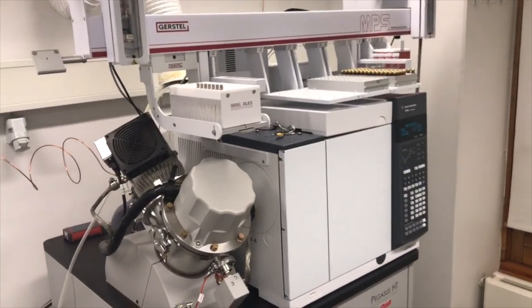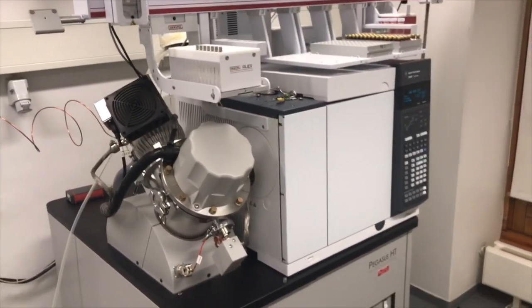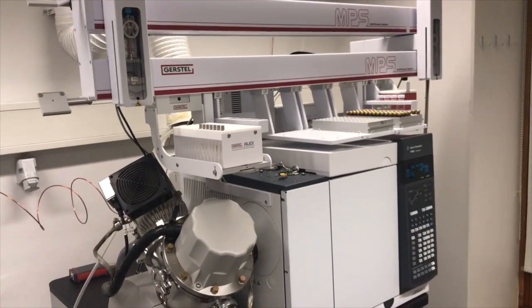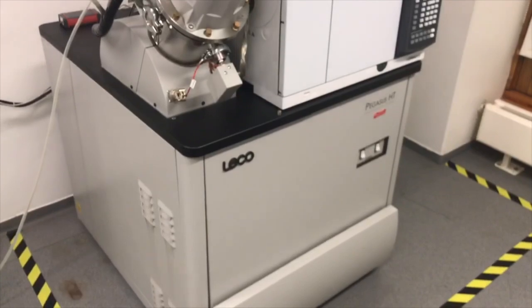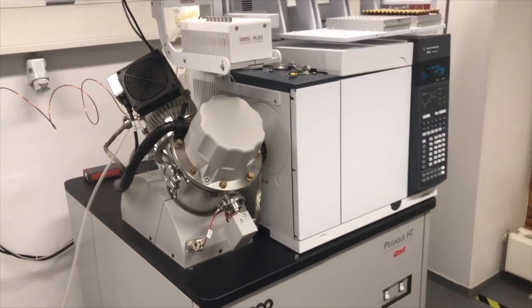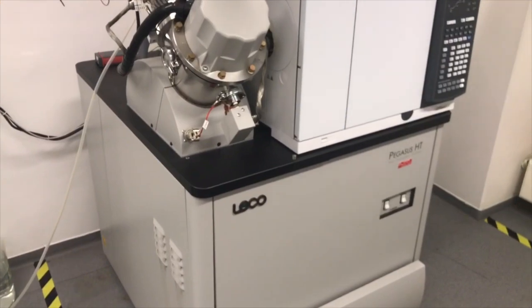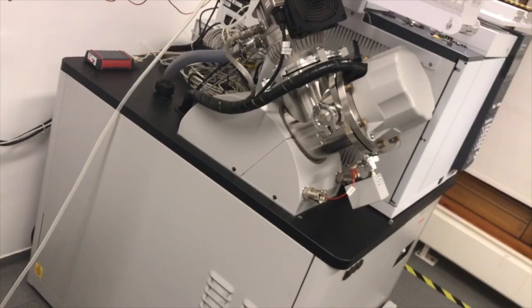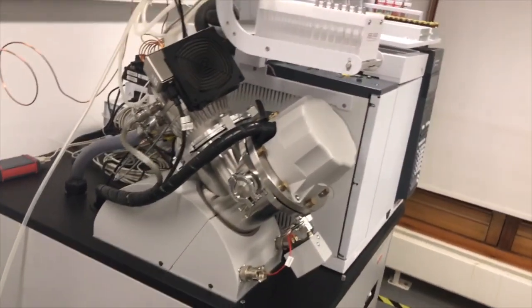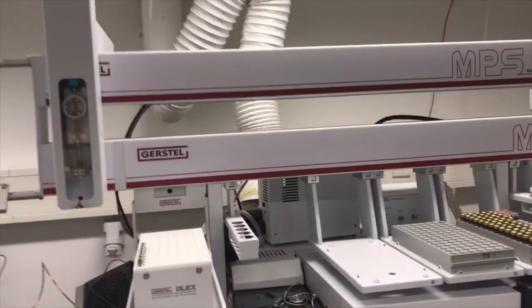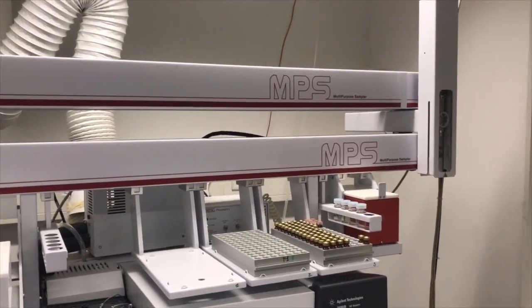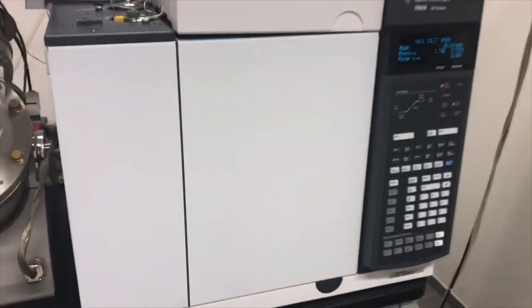Okay, in this video I just want to show you another model of the GC-MS instrument. It's exactly the same generation of the instrument, but you can see it's much more modern, and it's also big in size. So instead of a quadrupole, it has a time of flight mass analyzer. That's why it's quite big, and also a big ionization chamber, and a larger and more high throughput sample preparation robot. It's called a multi-purpose sampler, and the rest of the things are the same.